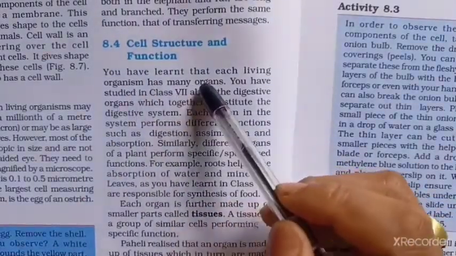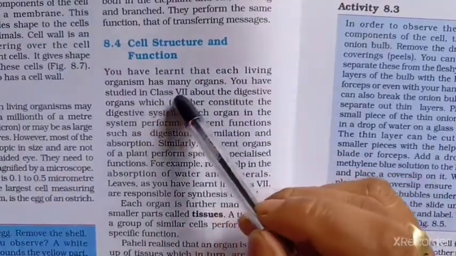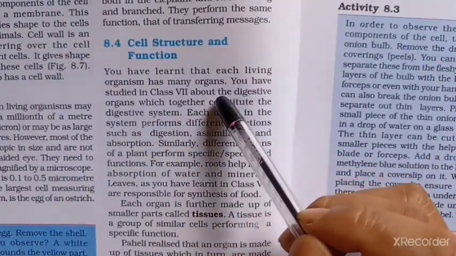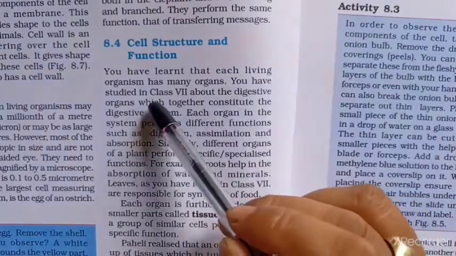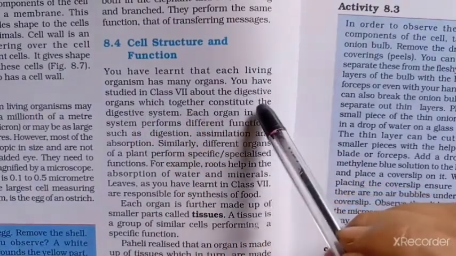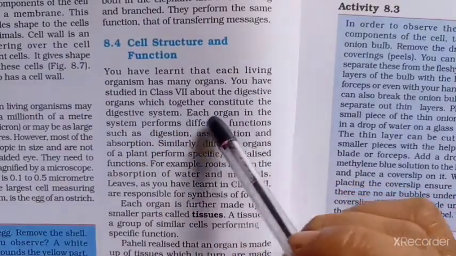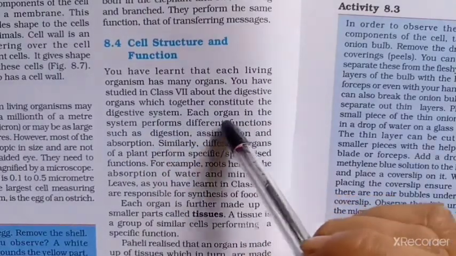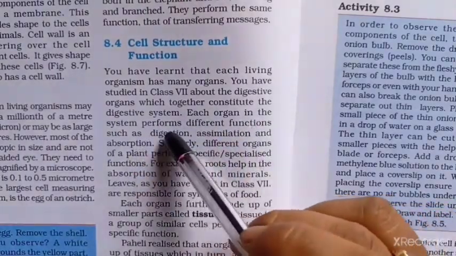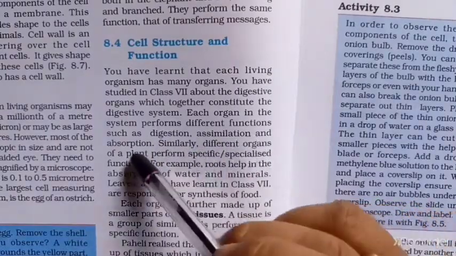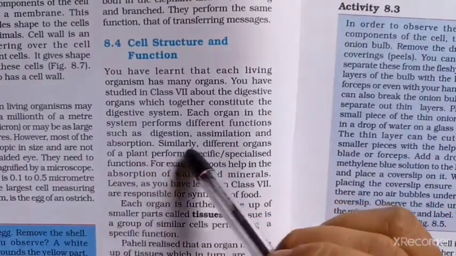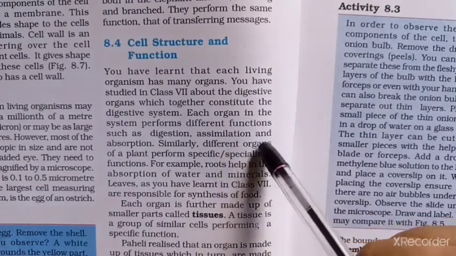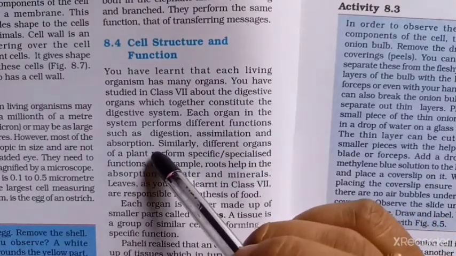You have learned that each living organism has many organs. You have studied in class 7 about the digestive organs, which together constitute the digestive system. Each organ in the system performs different functions, such as digestion, assimilation, and absorption.